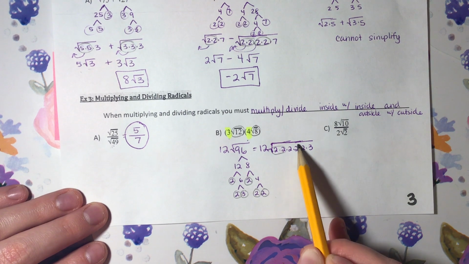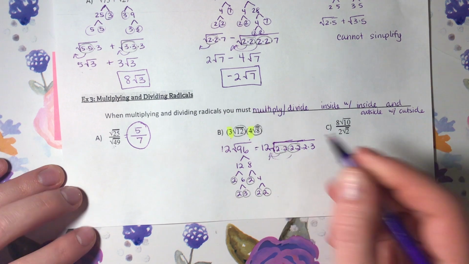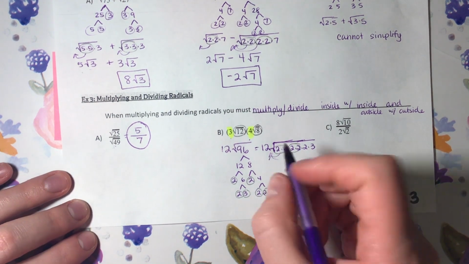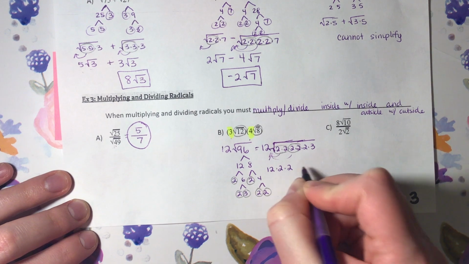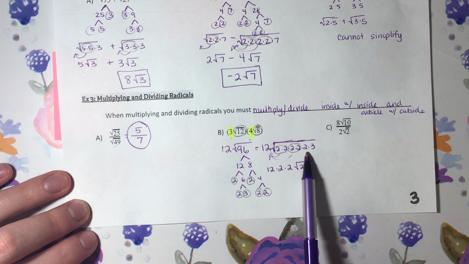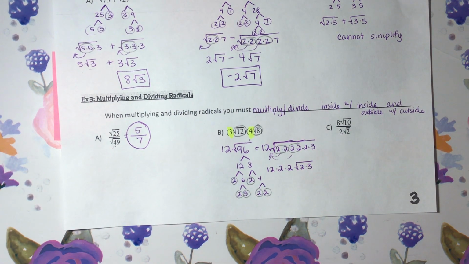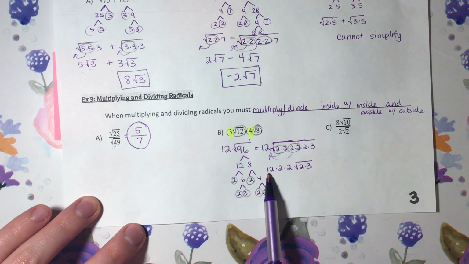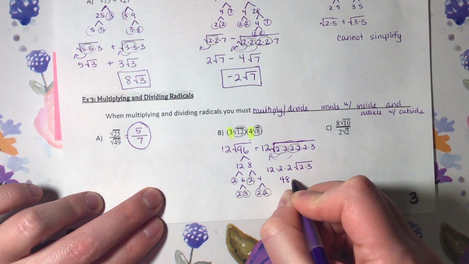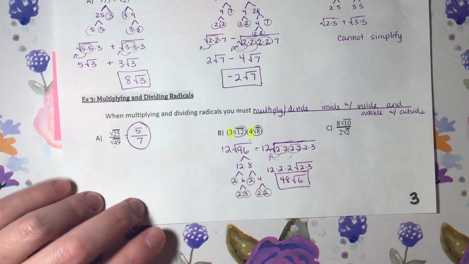So this 2 is getting pulled out, and this pair of 2s is getting pulled out. They go to the front, and remember, everything is multiplication. So this is going to be 12 times 2 times 2, radical 2 times 3. This 2 times 3 did not have anything it could be paired with, so it stayed on the inside. So let's just multiply everything together so that it's all one more condensed form. So 12 times 2 is 48. And then the square root of 2 times 3 is the square root of 6. And here is my final reduced answer.